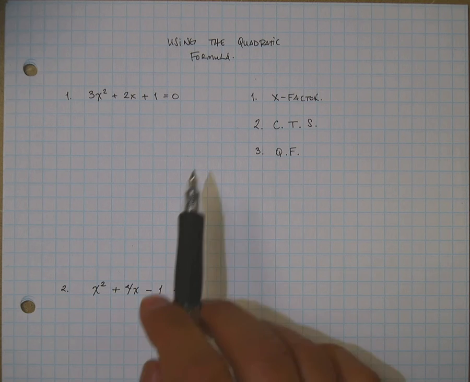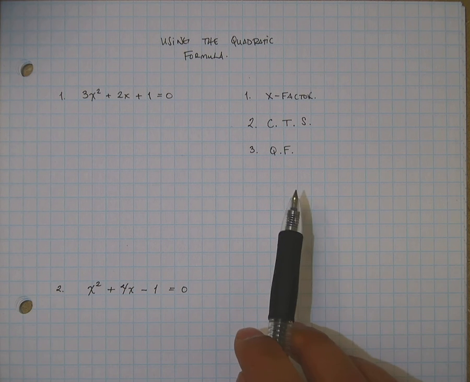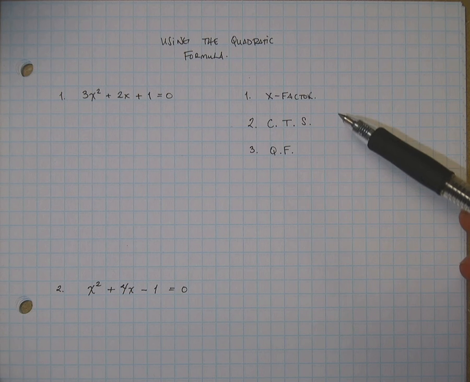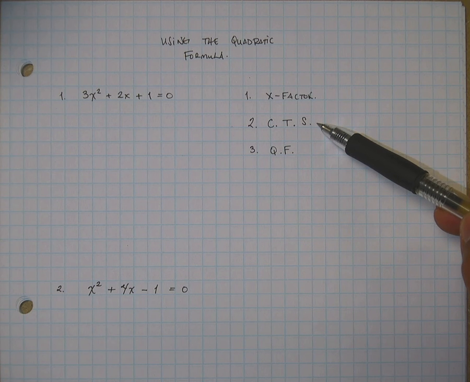Hey guys, I want to go ahead and talk about using the quadratic formula today. Now this is another way to solve a quadratic equation. The first step you should always try to do is factor. That's the easiest thing to do. The second step that we've already talked about is completing the square.